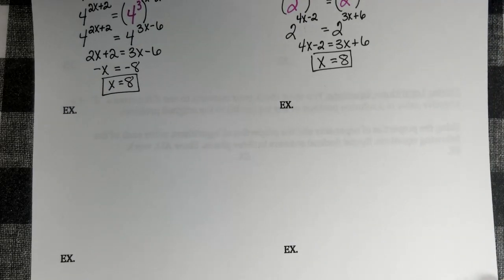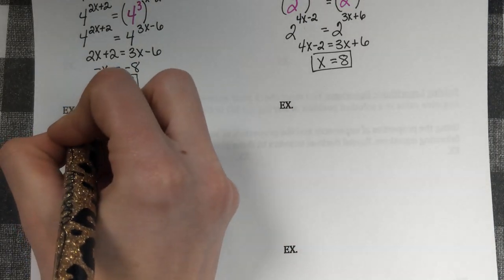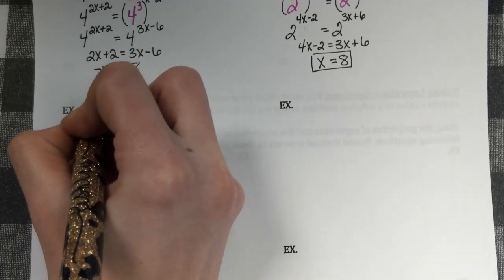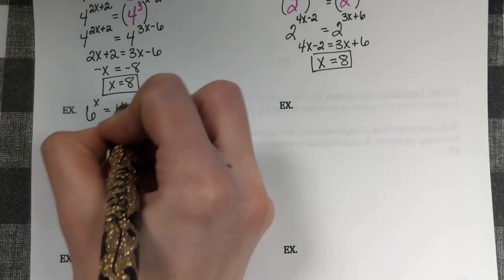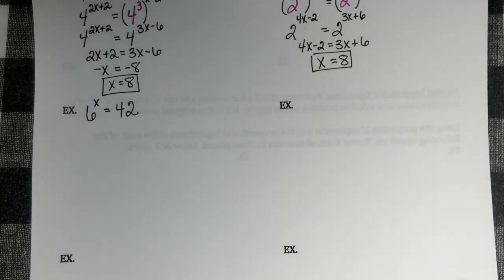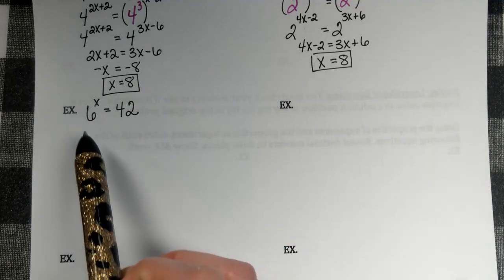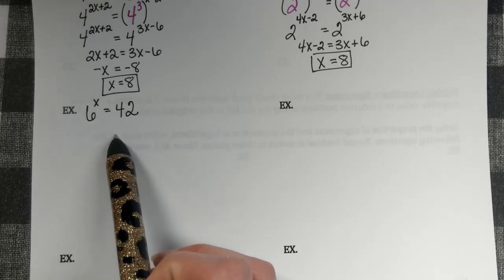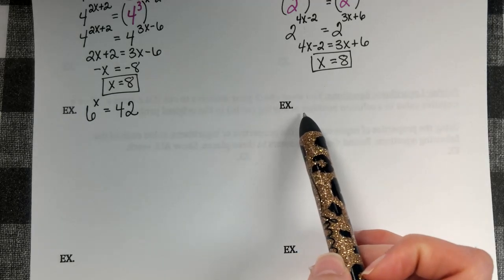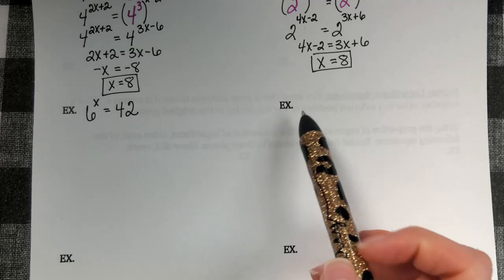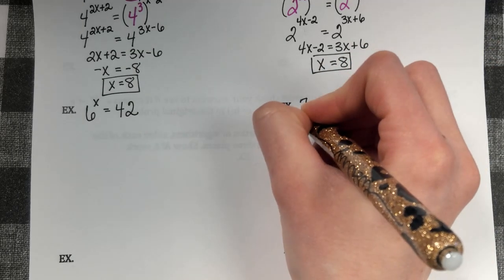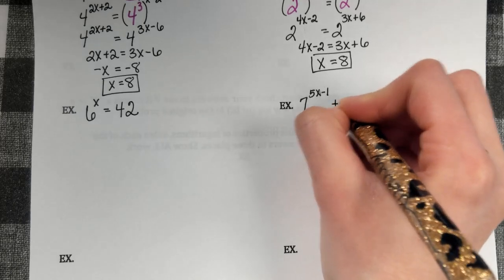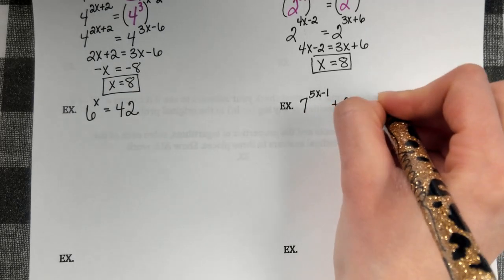Okay, so my next problem I have, I'm not going to do it, but I'm going to write it in case you want to work it on your own and check the copy of the notes. The 6 raised to the x power equals 42. This is a very simple one. I'm just going to do the one where you have to isolate it. Okay, so if I have 7 raised to the 5x minus 1 power plus 2 equals negative 5.